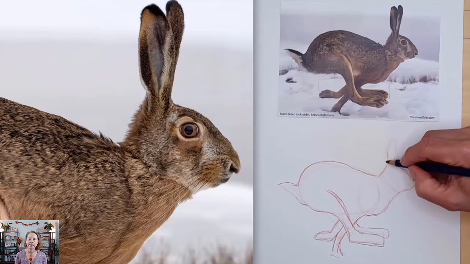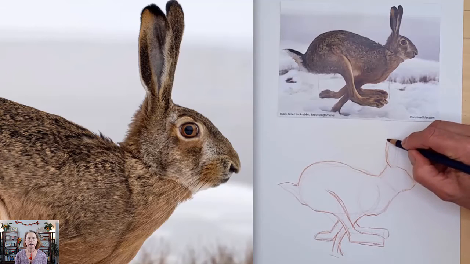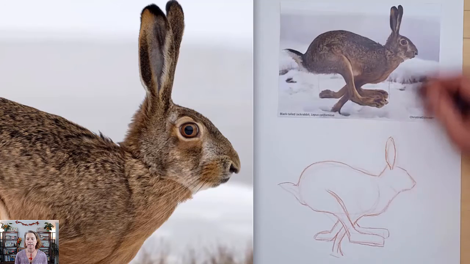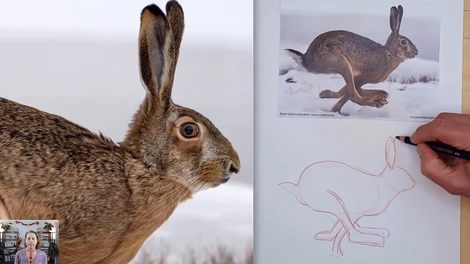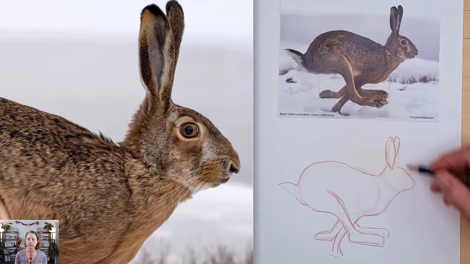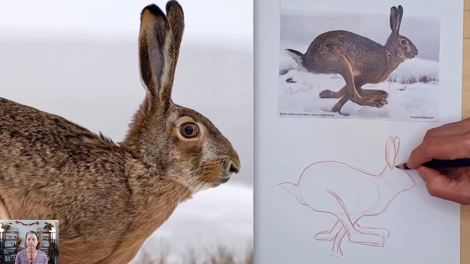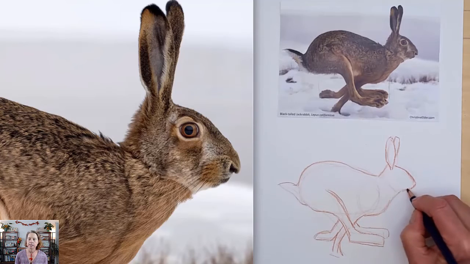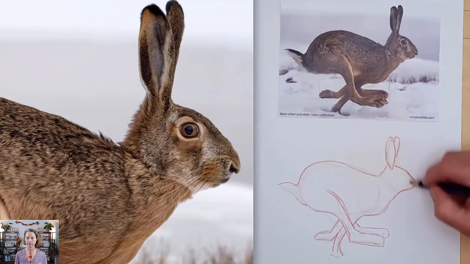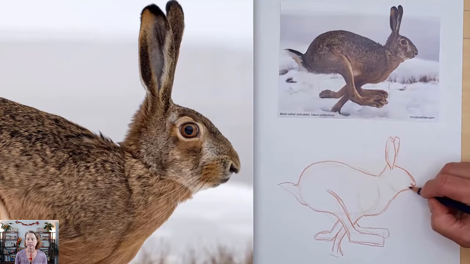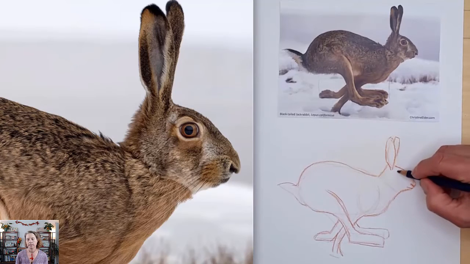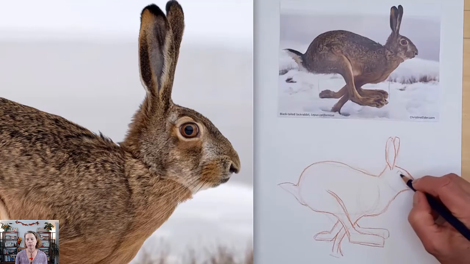Get back to that head, getting those ears. The rabbit's right ear, you can see inside of it. It's got a little white furry edge to it with the black tips. The angle of the forehead and the snout and the cheek and the jowl and the nostril and the mouth.